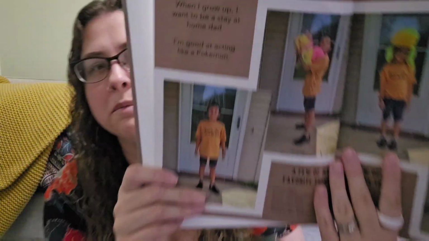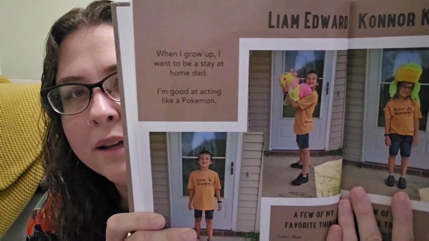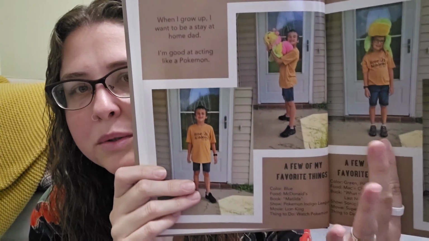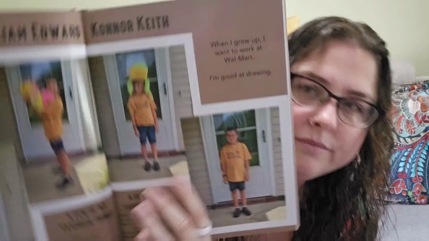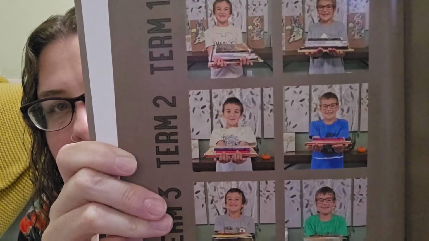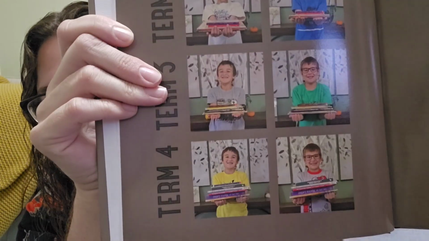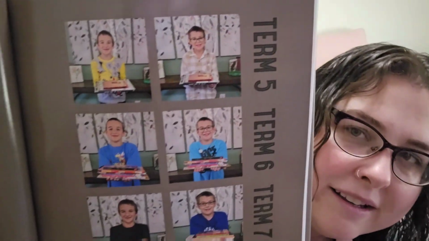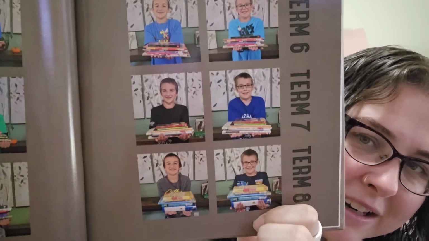But anyway, I always start the book off with them, when they grow up, what they want to do, what their favorite things are, and some pictures of them. And then we do a lot of reading each term, and because of that, we have a lot of books that we end up going through. So I'll take a picture at the end of each term of them with the books that we use for learning in that term, and that'll be on there. And then I just jump straight into August.